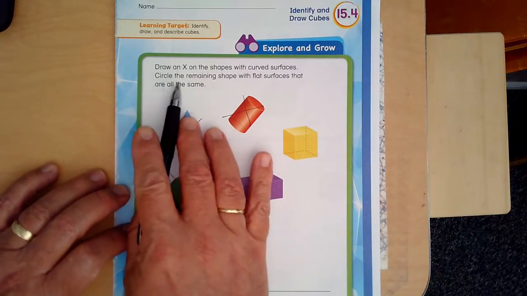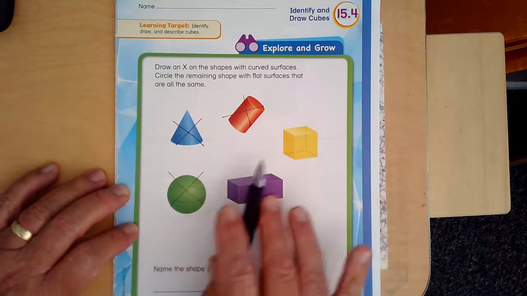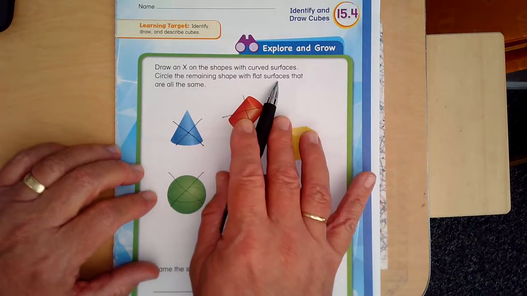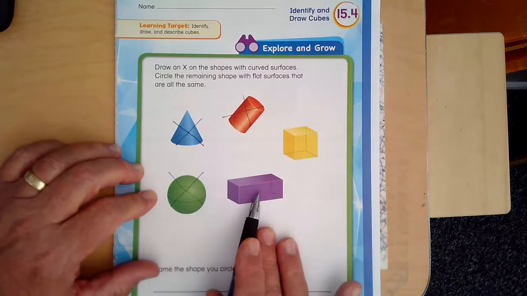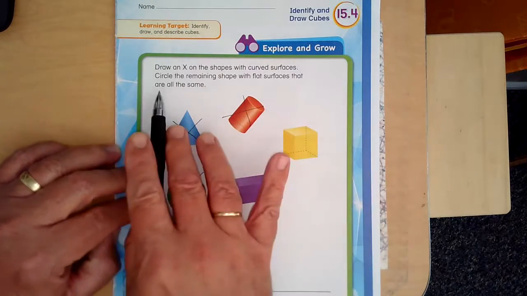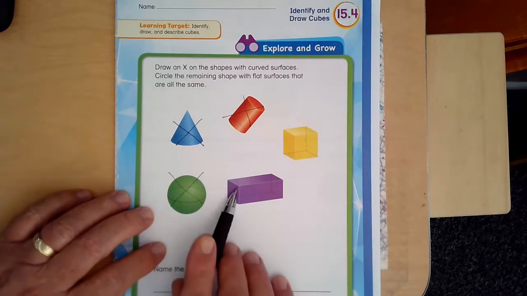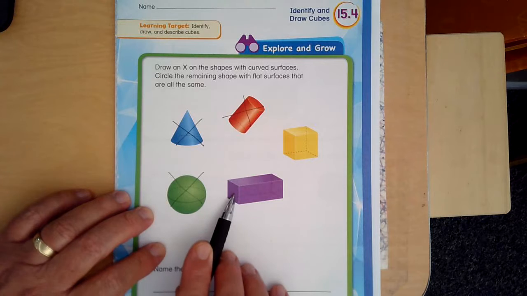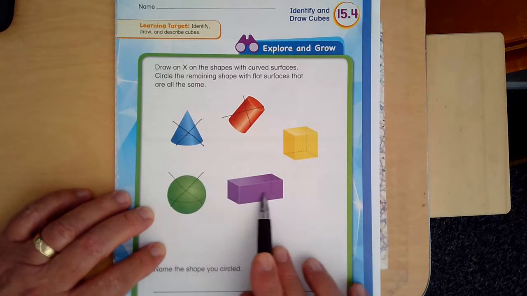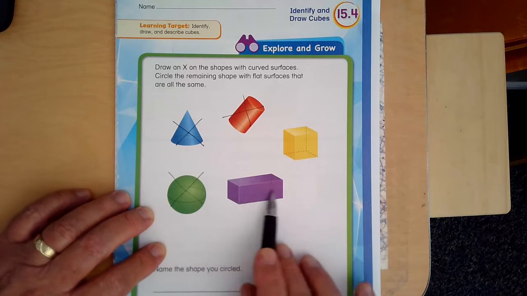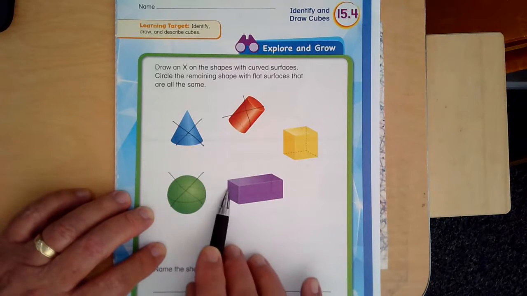And let's see, circle the remaining shape. Uh-oh, there's two shapes. But let's see what else. With flat surfaces, they both have flat surfaces that are all the same. There it is. So this flat surface is small, and this flat surface is long, right? Big flat surface, small flat surface.